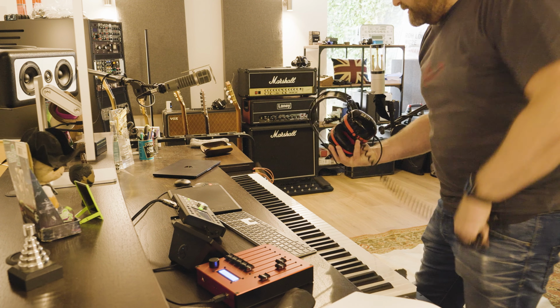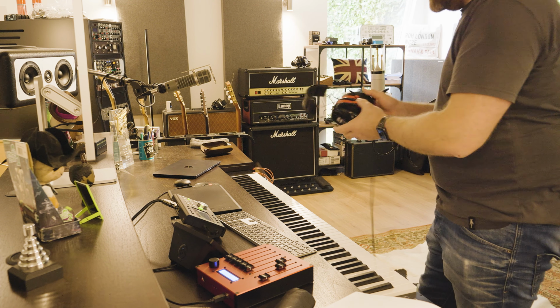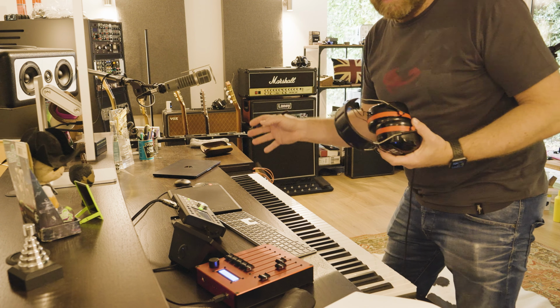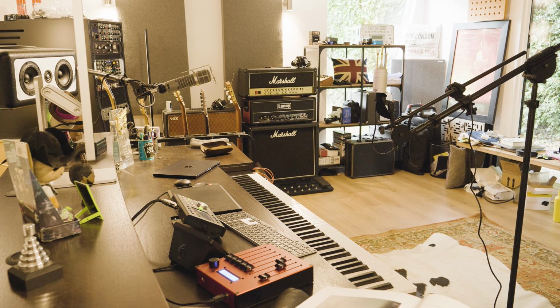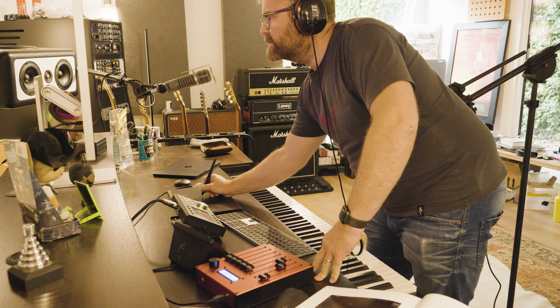I put these on, not because I want to monitor through them, but because this is going to make a super loud noise. So I want to make sure I'm not deafened. Okay, and then we run compute.